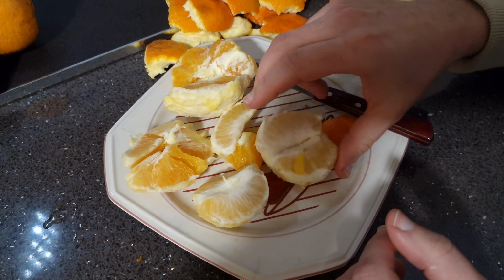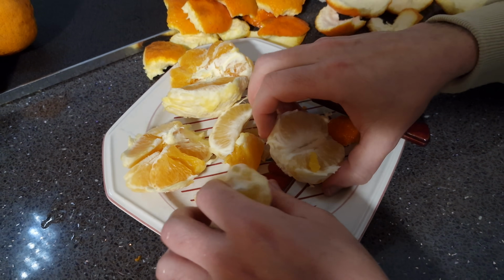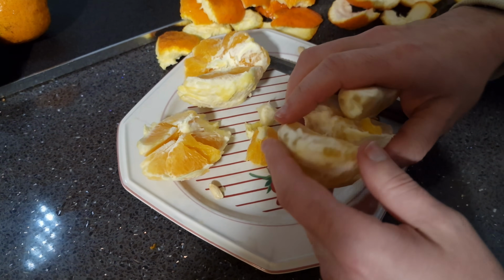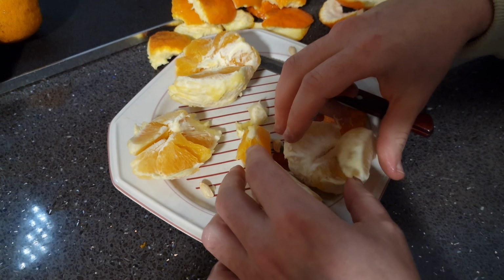Quite cool. And now we're going to keep on doing our Orancellos. I'm going to keep these because we don't have a lot. I'm just going to put them in the freezer, tomorrow get more, and do another batch.